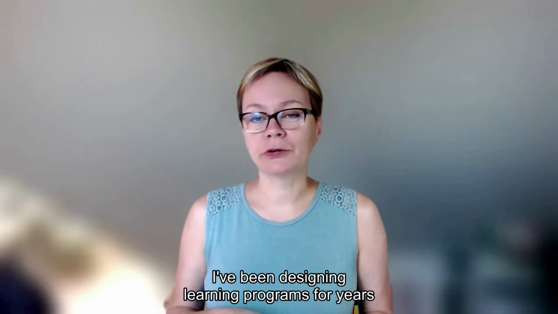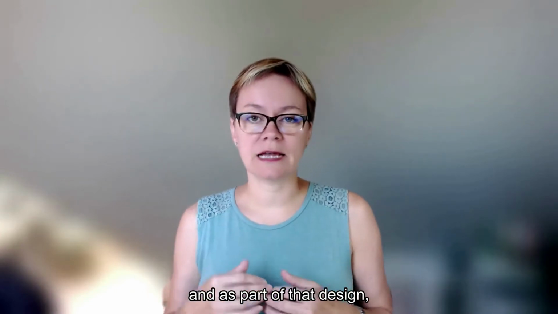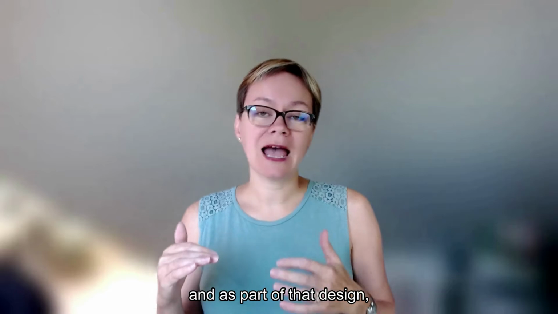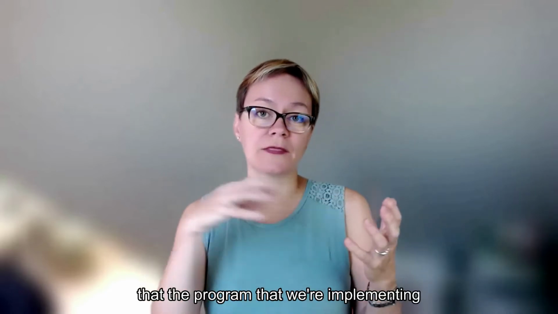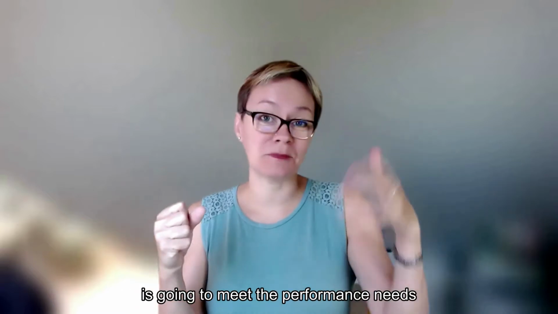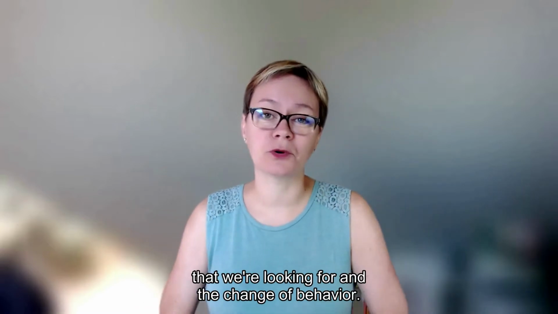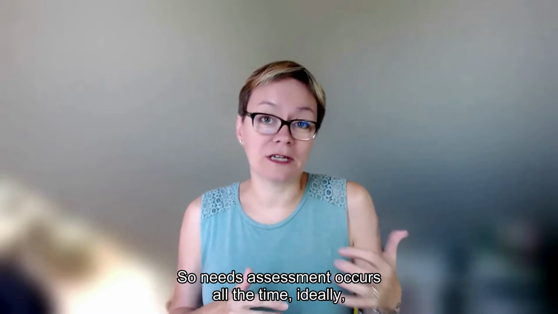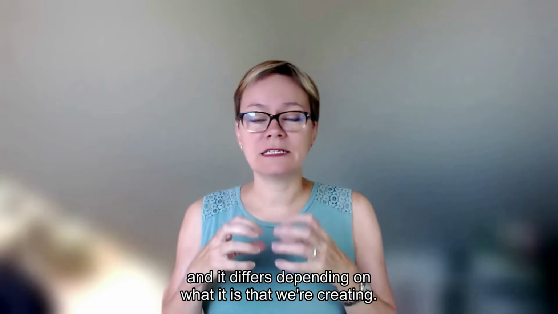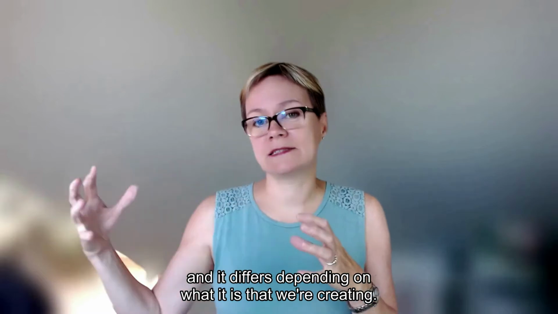I've been designing learning programs for years, and as part of that design, ideally, we have a needs assessment that goes along as well to make sure that the program that we're implementing is going to meet the performance needs that we're looking for in the change of behavior. So needs assessment occurs all the time, ideally. And it differs depending on what it is that we're creating.